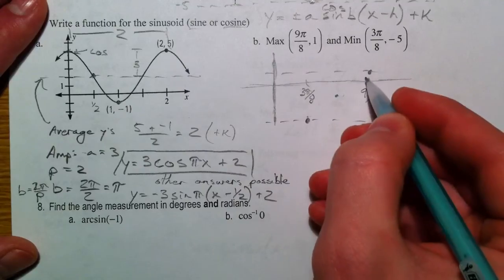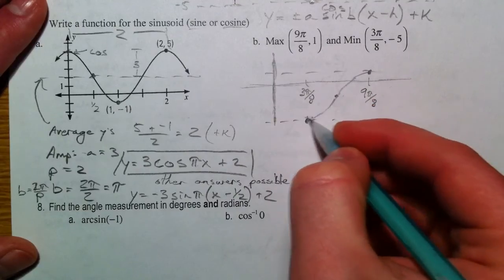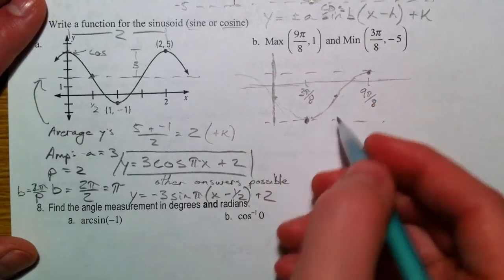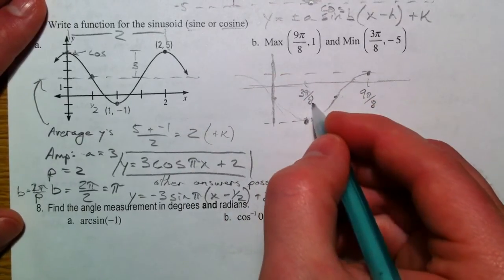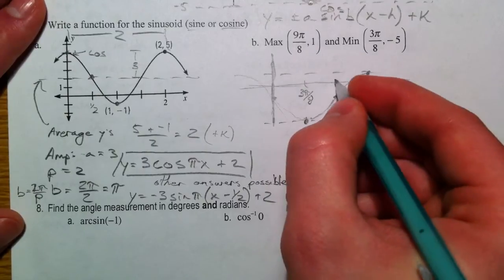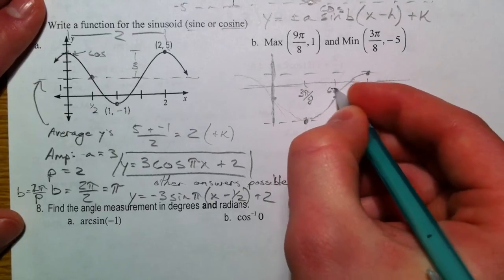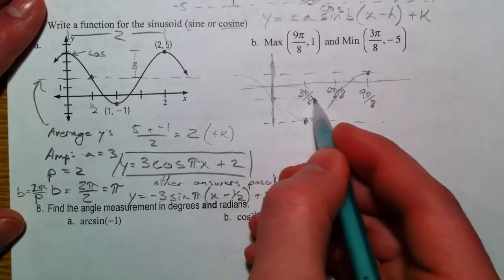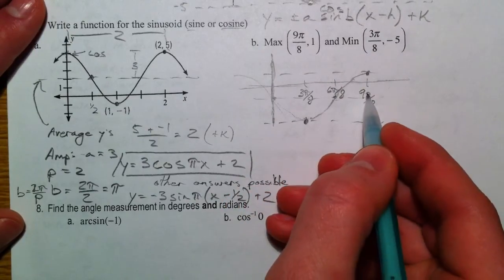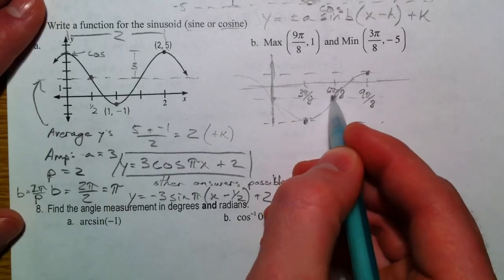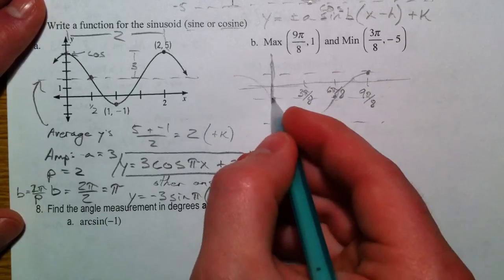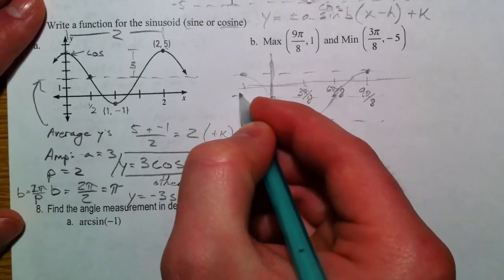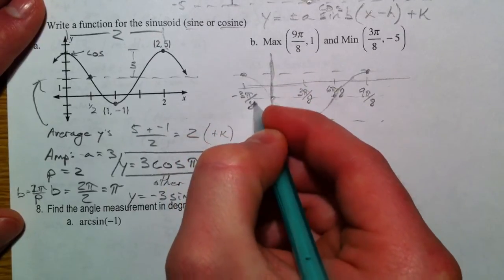And so halfway in between that, it hits the middle line. So halfway in between 3 pi over 8 and 9 pi over 8 is 6 pi over 8. So that's why I know it hits the middle line there. And so notice the pattern: 3, 3, 3. And so it hits the middle again after this. And then this will be at negative 3 pi over 8.